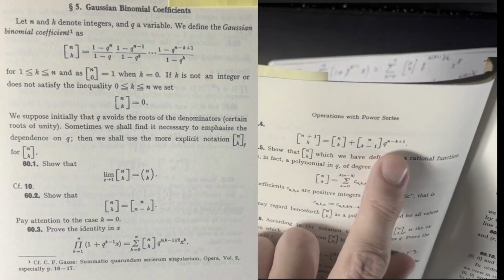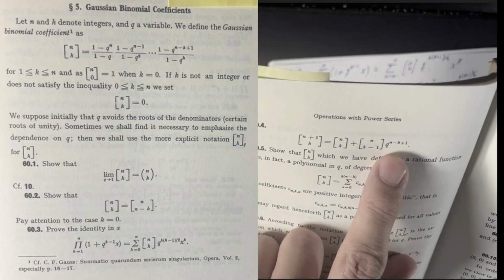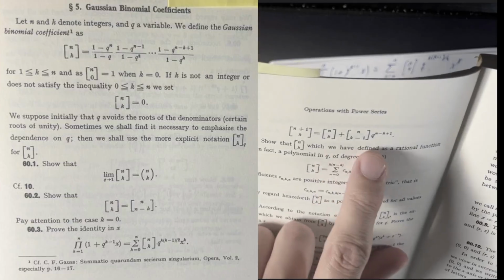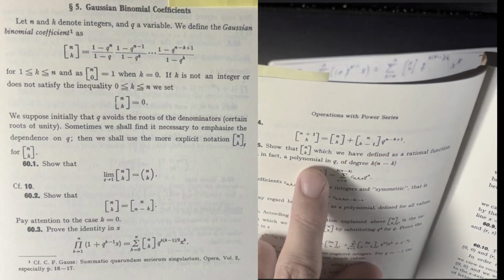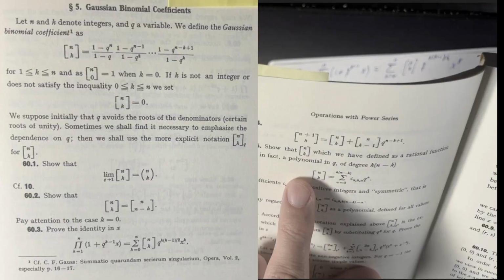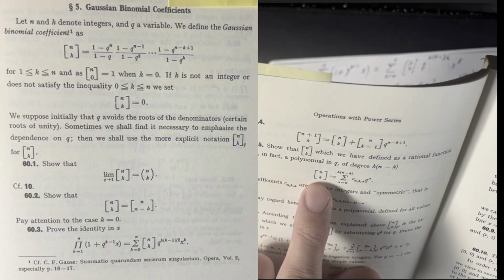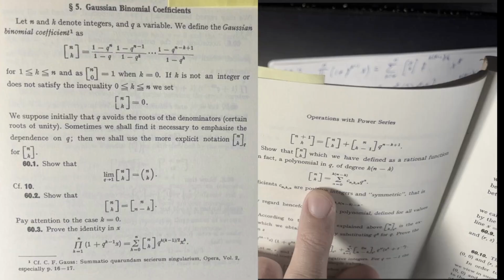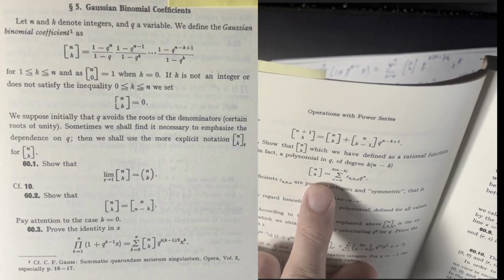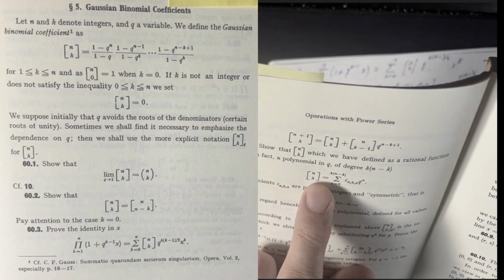This is Pascal's identity, but with Gaussian binomial coefficients. Sure, that thing which we have defined as a rational is in fact a polynomial of this degree. Yeah, well, okay, sure. Show that it divides, right? Show that the denominator actually divides out.